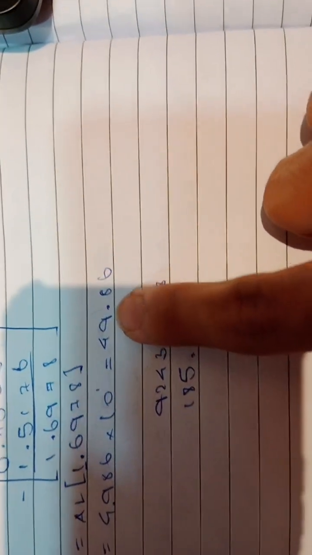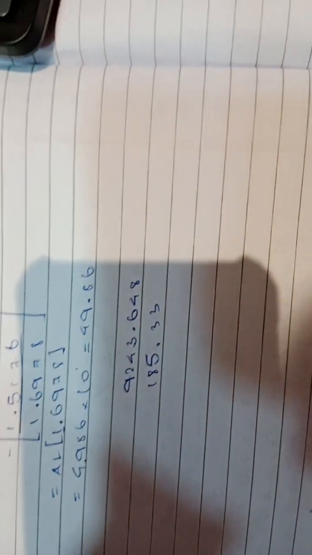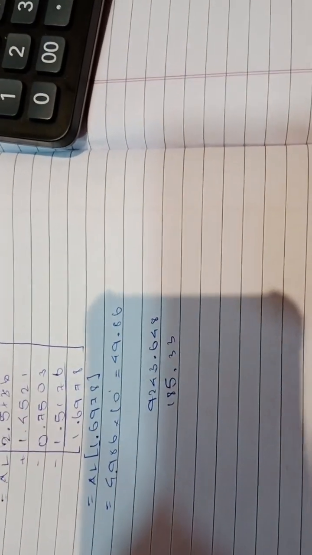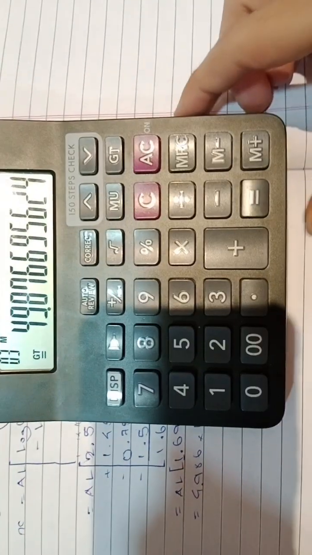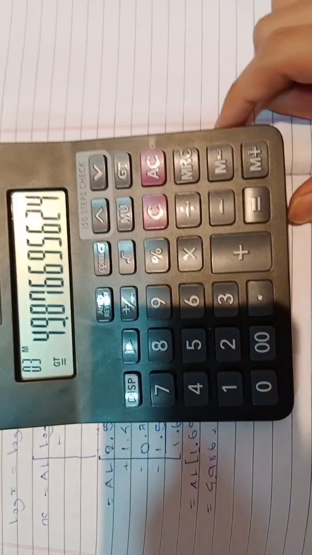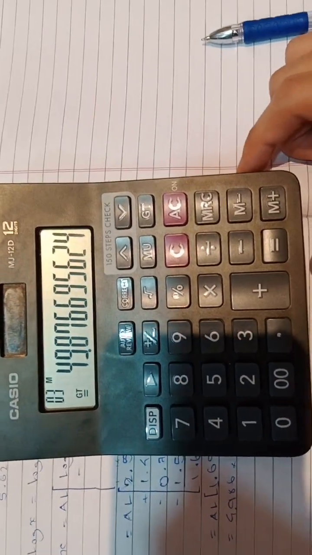We got 49.86. So as you can see, the logbook can be a replacement for a calculator, but it's way less efficient.